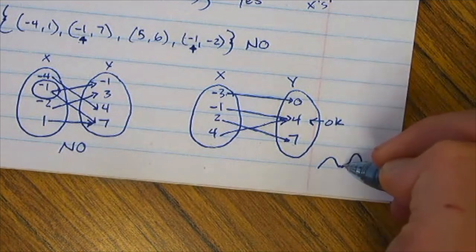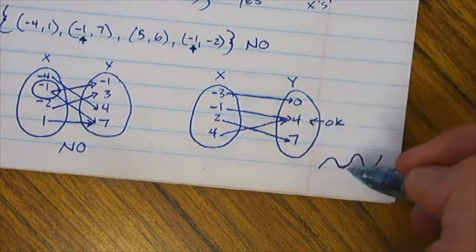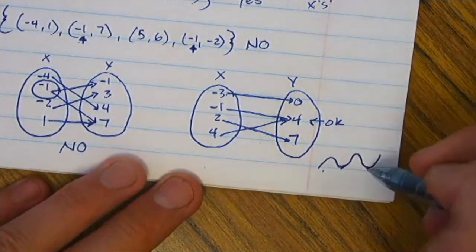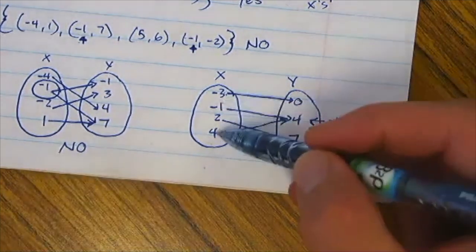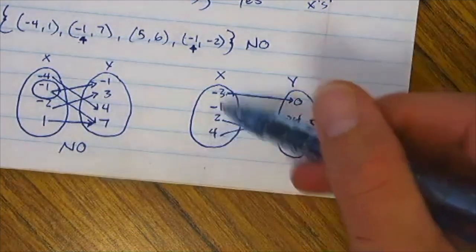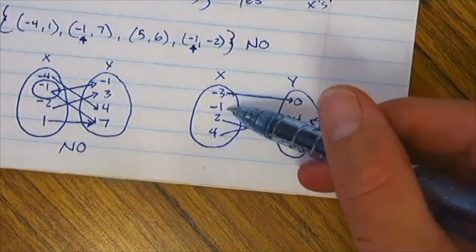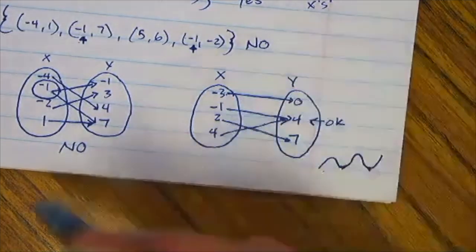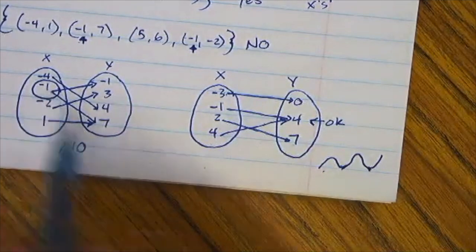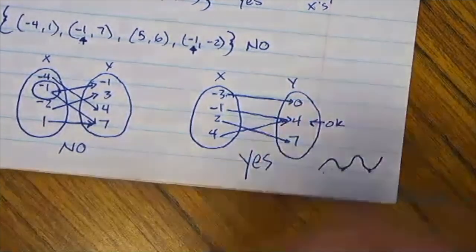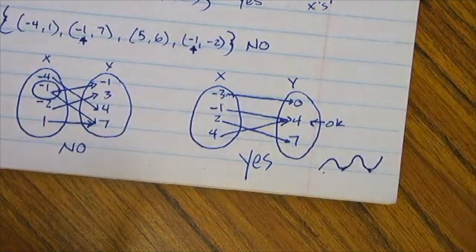And you can see there are points on this graph that have the same y, the same elevation, but they are happening at different intervals. So we have different inputs creating outputs. So the inputs are all separated. You can see there's no doubles here. There's nothing coming off one number twice, like we had over here, the 2 coming off that -1. So this one is a yes. That is a function.